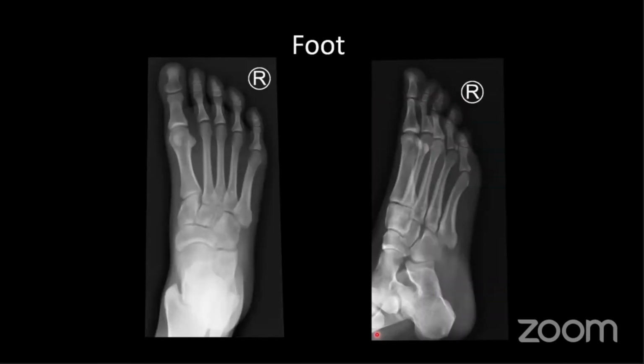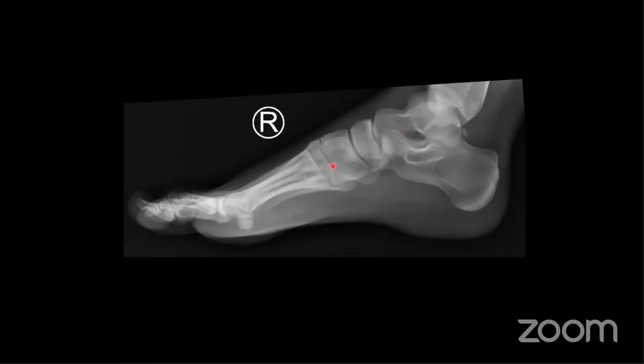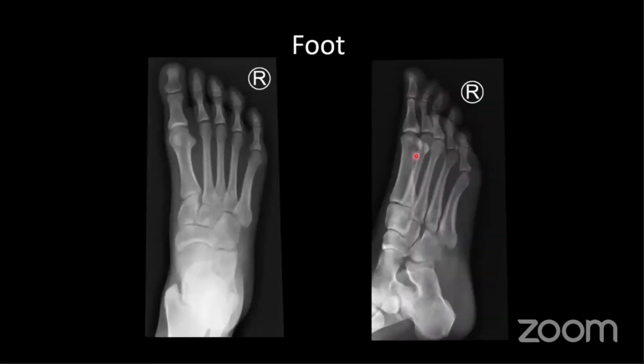So moving on to the foot. We do three views of the foot. There's an AP, an oblique, and a lateral. Again, the principles are all the same.